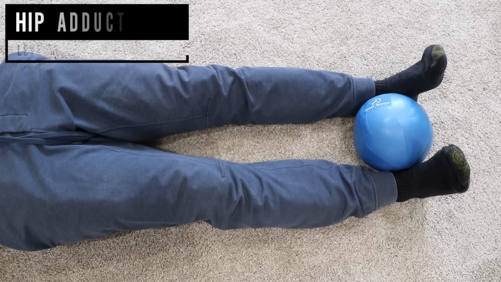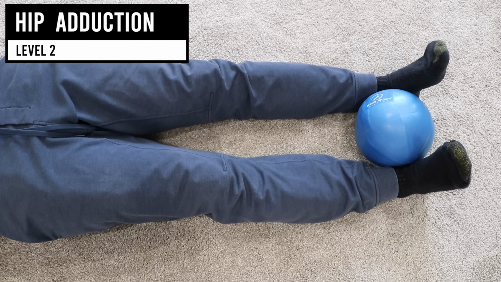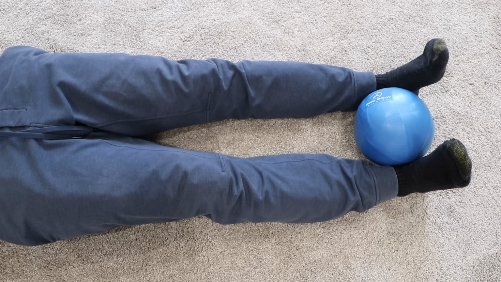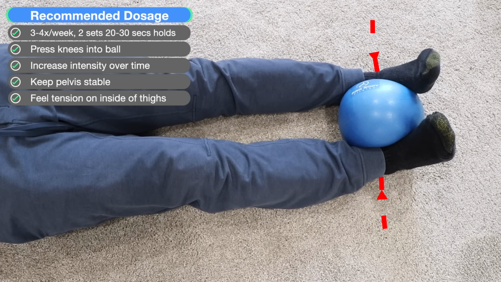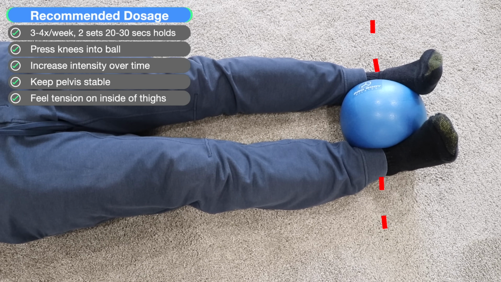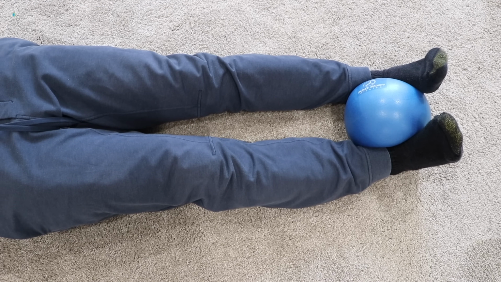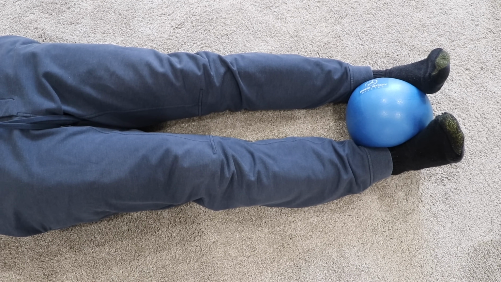Level two, hip adduction. Laying on your back with your knees straight, place a ball or a cushion between your ankles. Press inwards with your legs into the ball and hold for 10 to 20 seconds or to tolerance. Make sure to feel tension on the inside of your legs and increase the intensity over time.